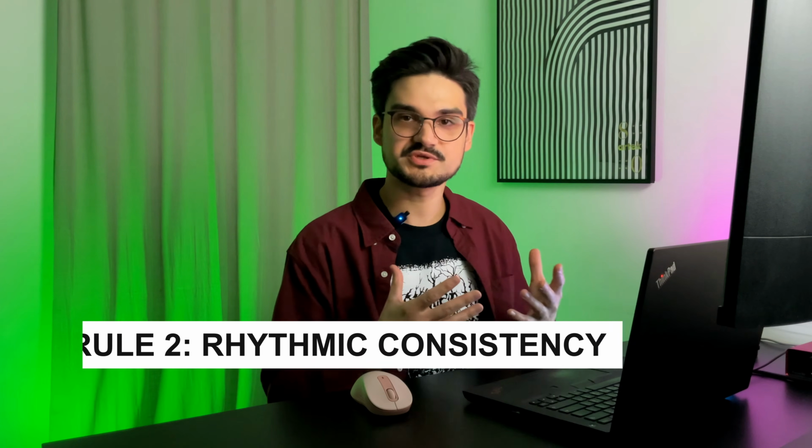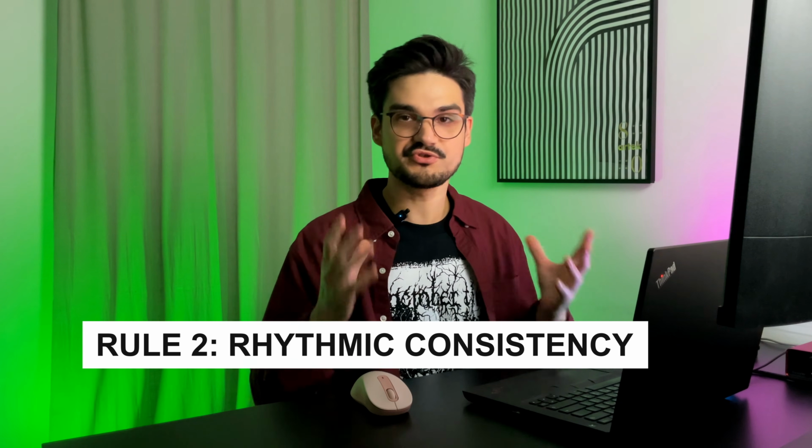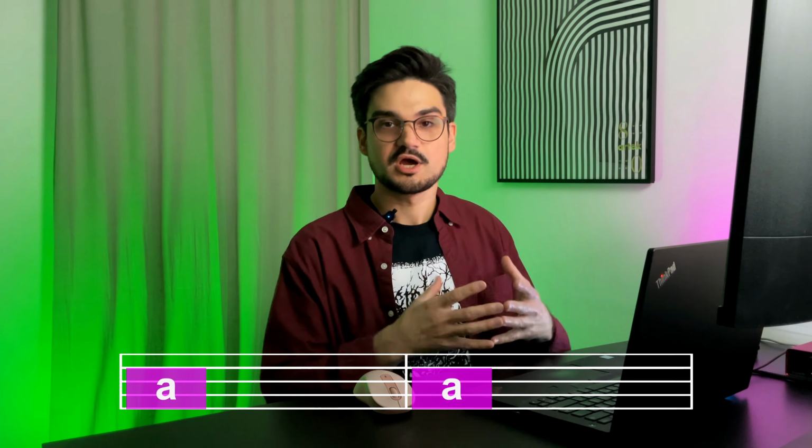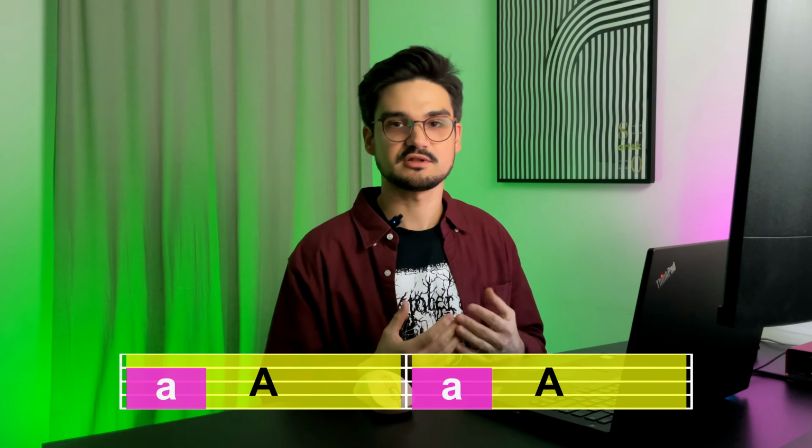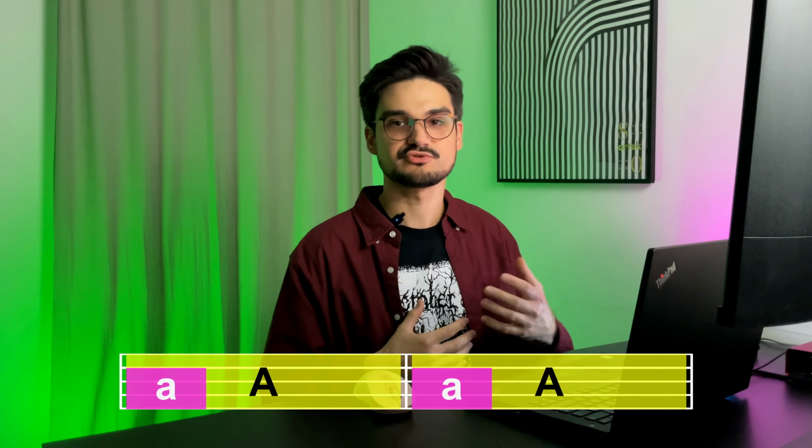At the same time, music shouldn't feel random. This brings us to rule number 2, rhythmic consistency. It's important to have small repeating parts. Also, it's important to have a simple repeating structure of the riff itself. This helps to keep the listener engaged.